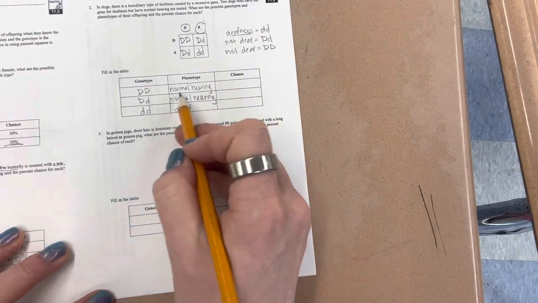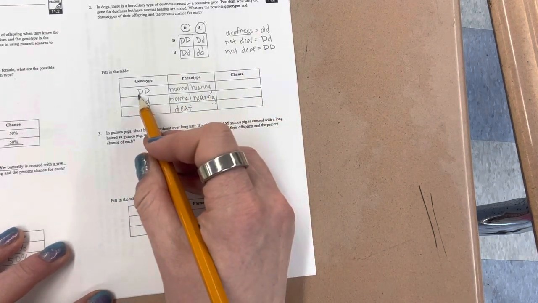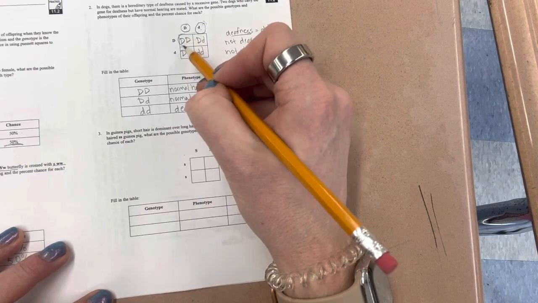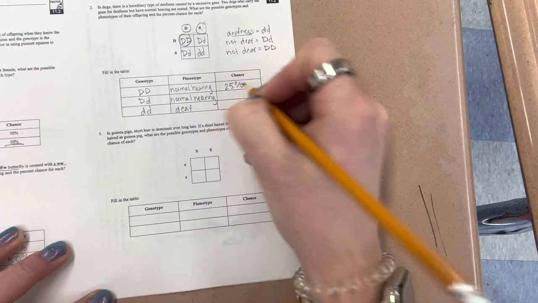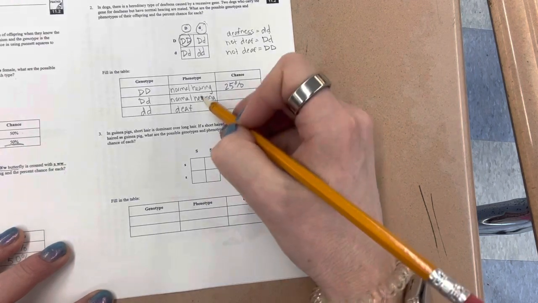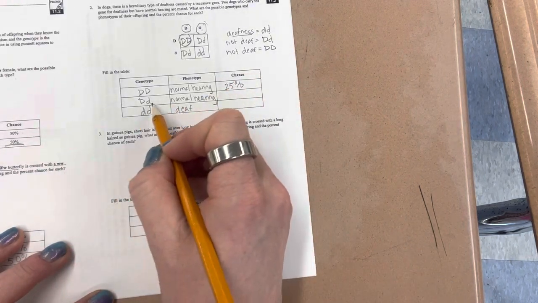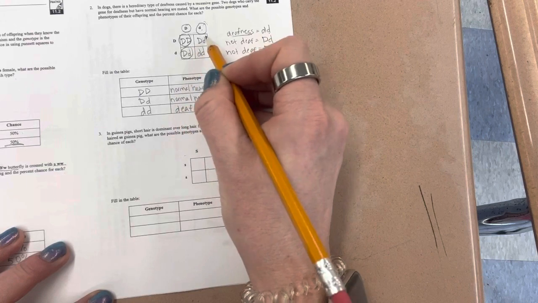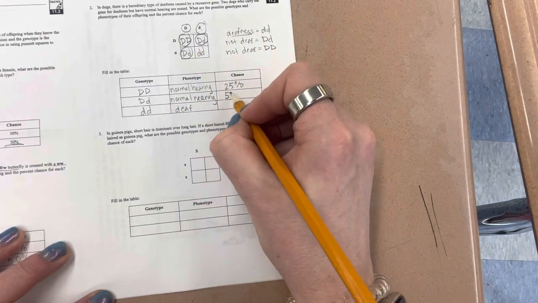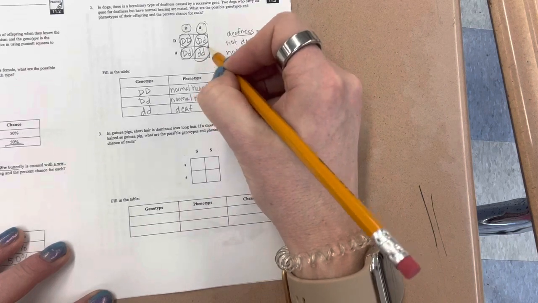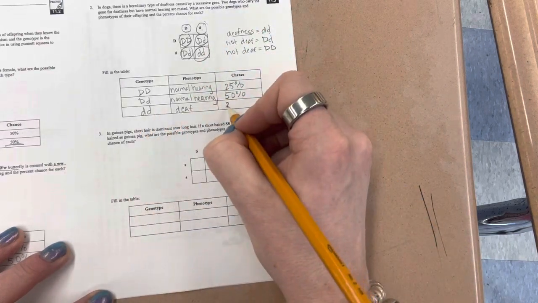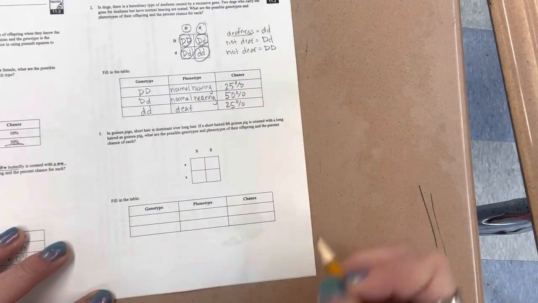So the chance of having normal hearing with a genotype of capital D is 1 out of 4. So that's a 25% chance. For normal hearing heterozygous, it's 2 out of 4. So that's a 50% chance. And for deaf, it's 1 out of 4. So that's a 25% chance.